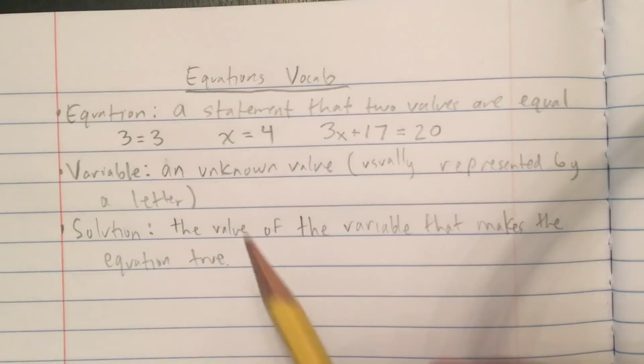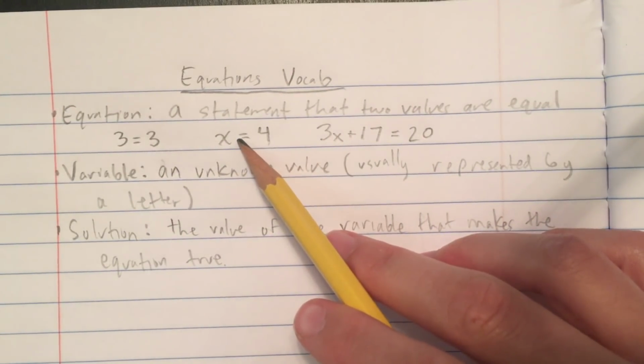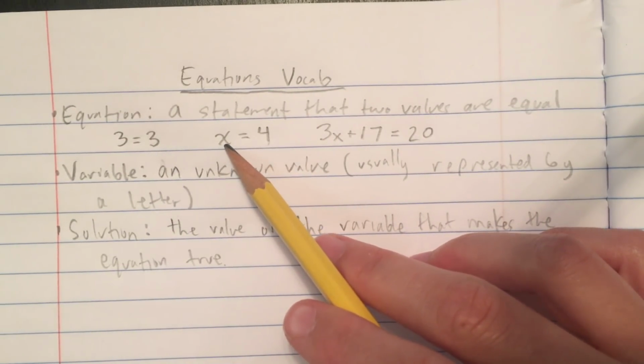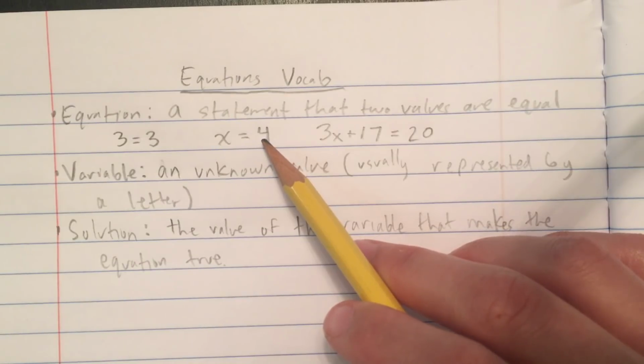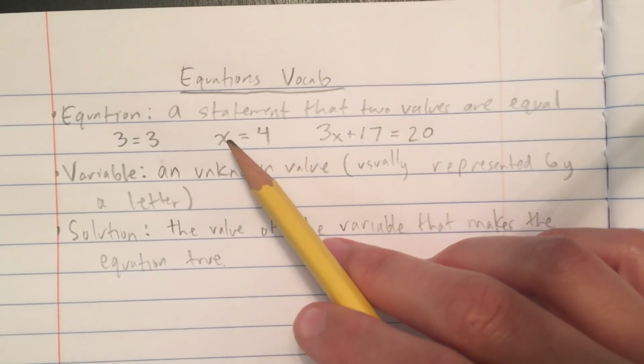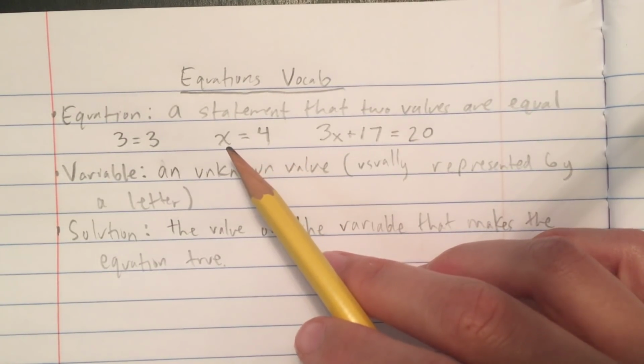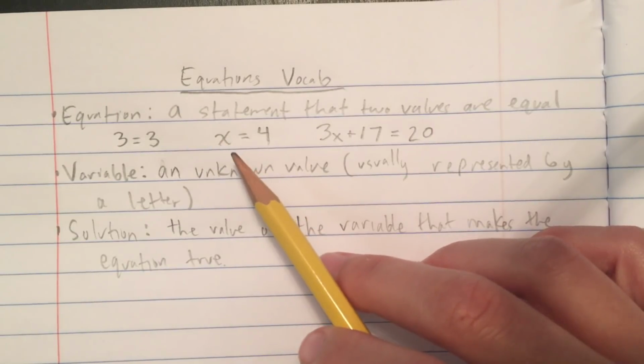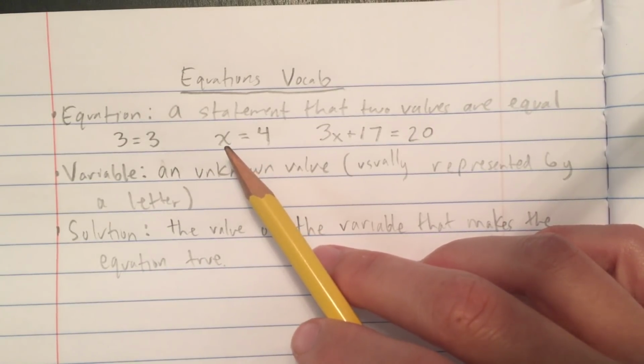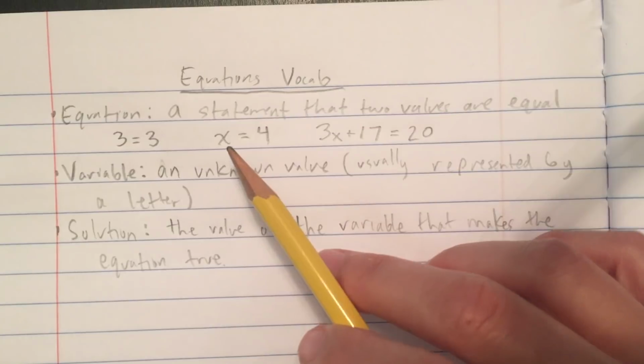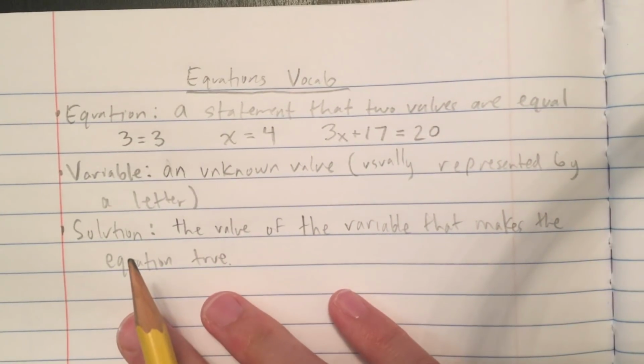Okay, and this is important. Like, for example, in this equation right here, x could be 6, and it would say 6 equals 4. That would be false, but you could still write that statement. The only value of x that would make this true is 4, right? So that's what a solution is, the value that makes it true.